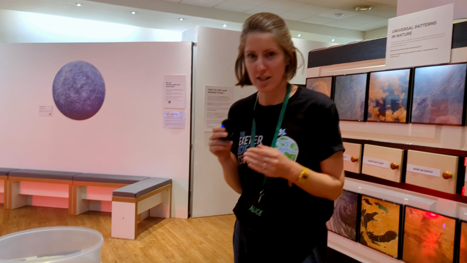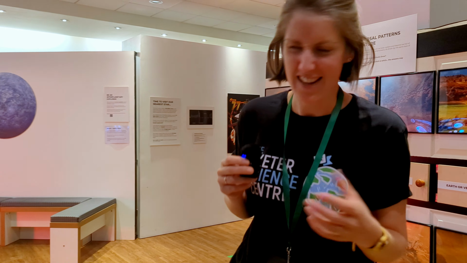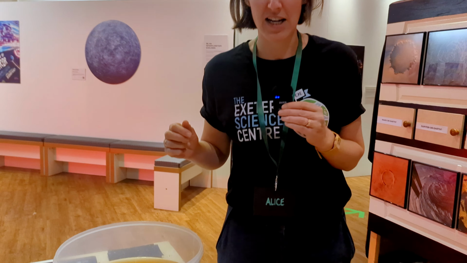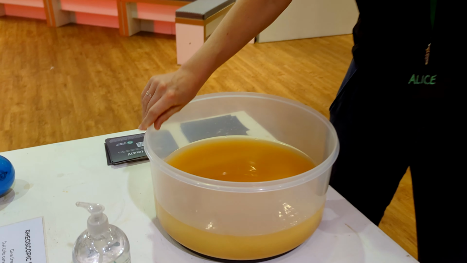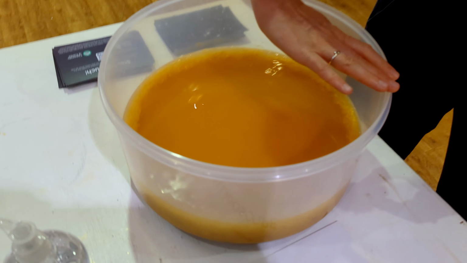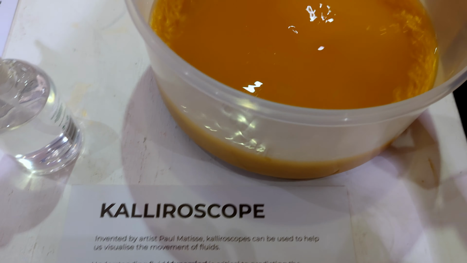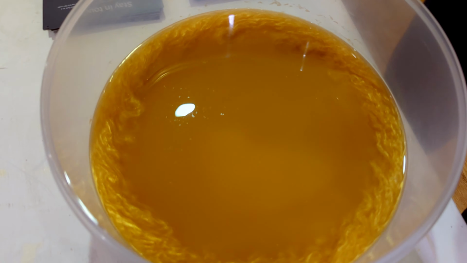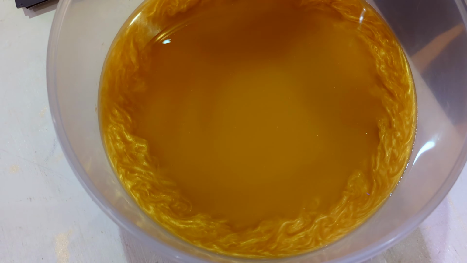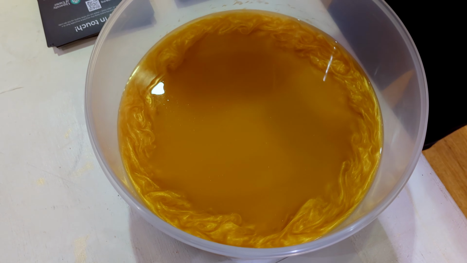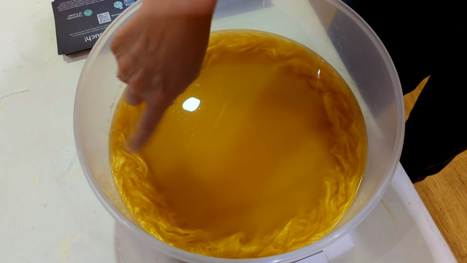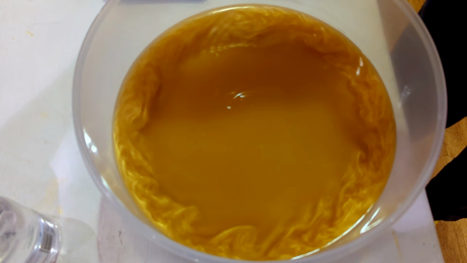So when we find these planets, we want to understand what their atmospheres are like. And one of the things we can do to understand that better is to look at something called fluid dynamics. And this is a really lovely demonstration. This is called a kaleidoscope. It was invented by an artist, and it's a way of being able to see how fluids like the air, fluids like water, behave. Because normally we can't see these beautiful currents, but when we make this special fluid, we can.